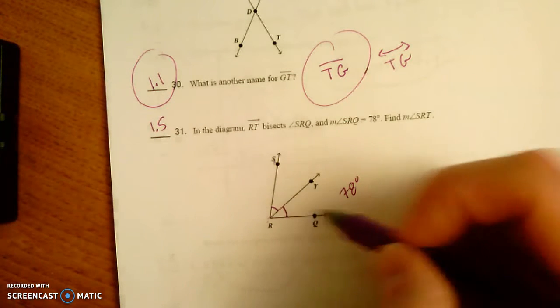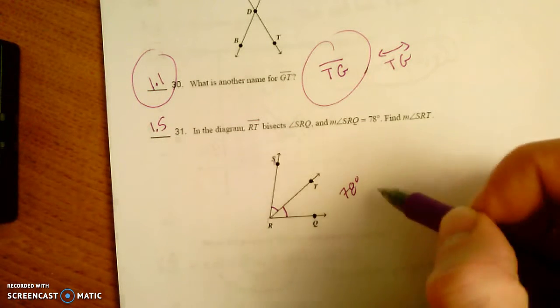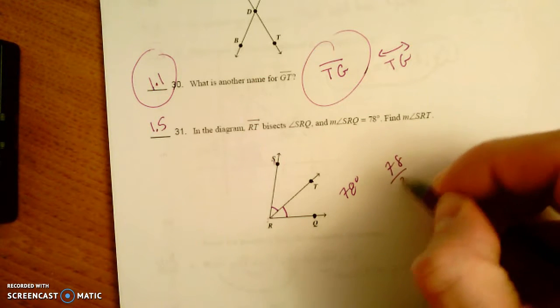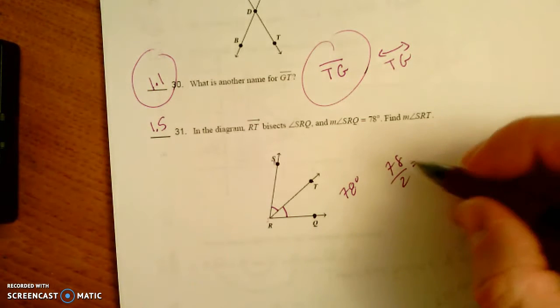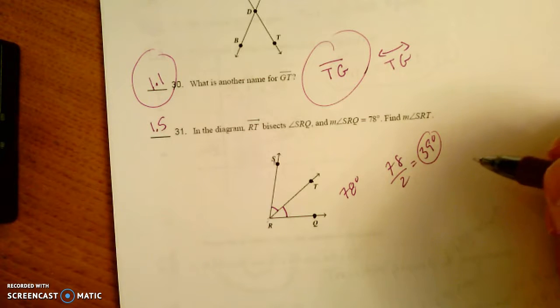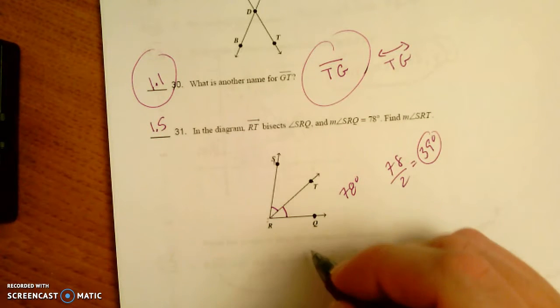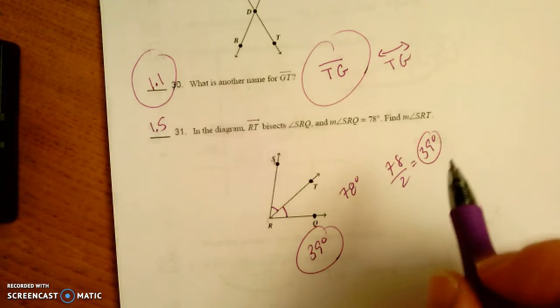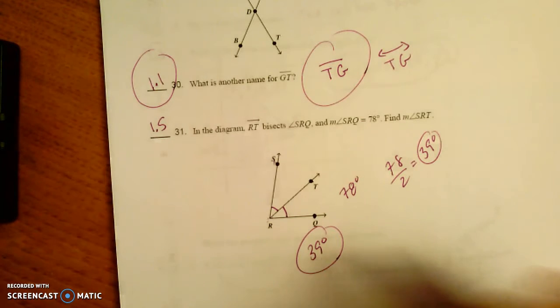So these two angles put together, and they're both the same, make 78. So each of them is half of 78. And 78 divided by 2 is 39 degrees. SRT is 39 degrees. And again, you're going to be looking at a multiple choice problem, so you're looking for the 39 here.